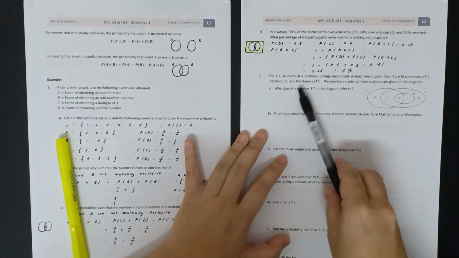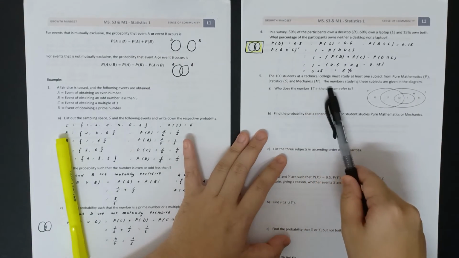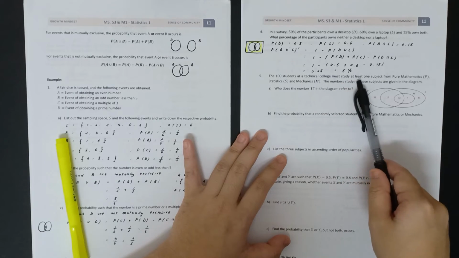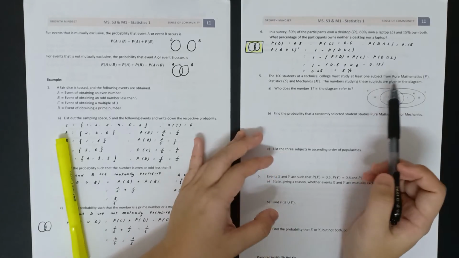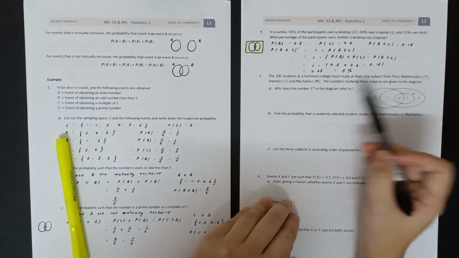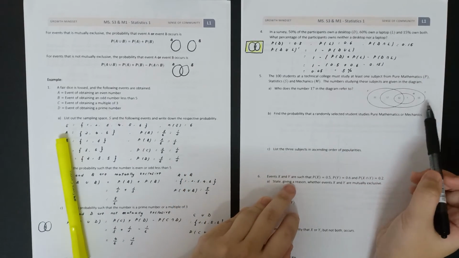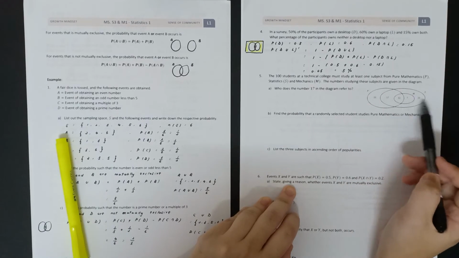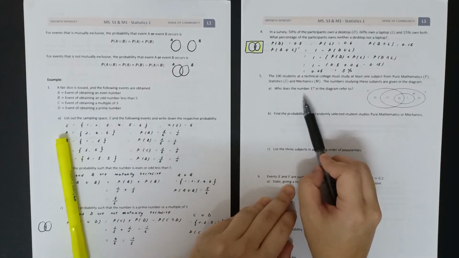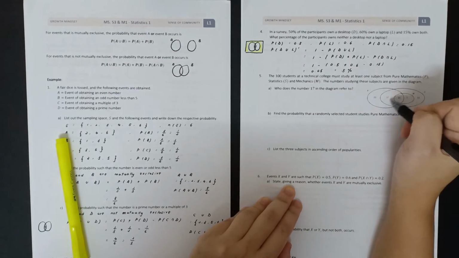Okay, number 5, the 100 students at a technical college must study at least one subject from pure maths, statistics, and mechanics. The number of students that are studying is shown in this diagram. So P basically is pure maths, M is mechanics, and S is statistics. So what does the number 17 mean? So this is the 17.